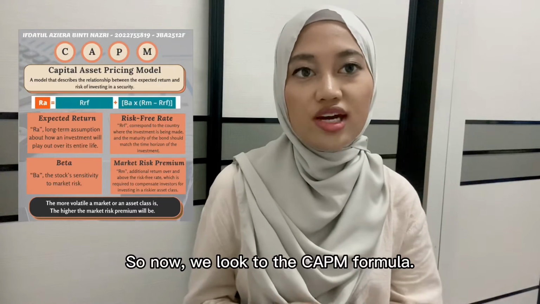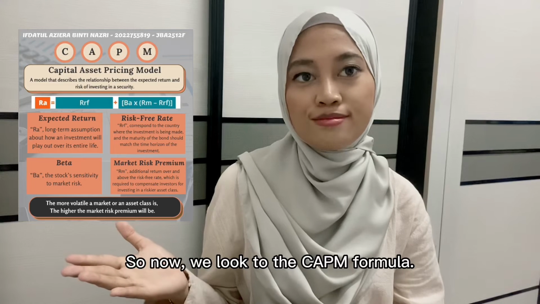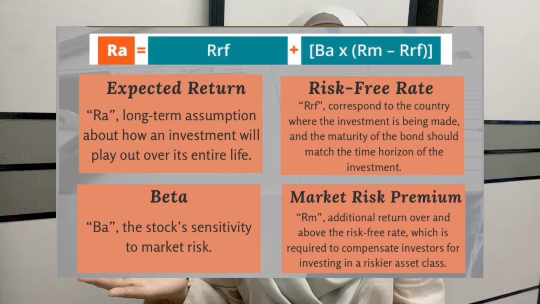So now we look at the CAPM formula. RA is referred to the expected return, RRF is referred to the risk-free rate, BA is referred to the beta, and RM is referred to the market risk premium.